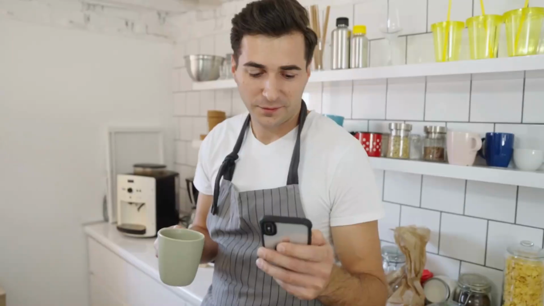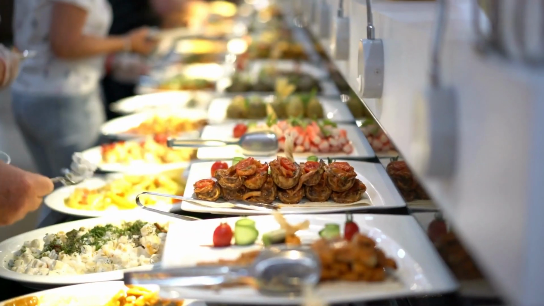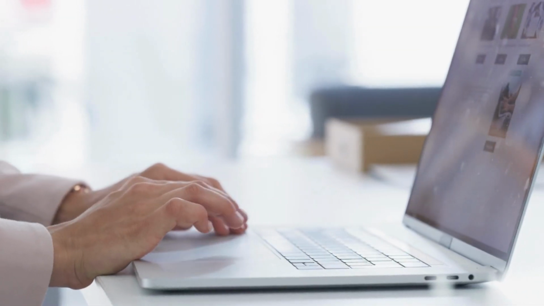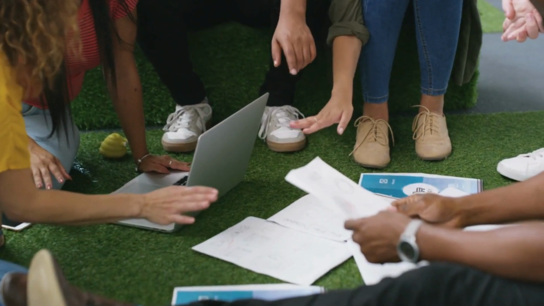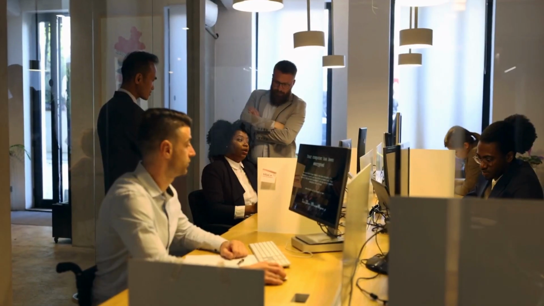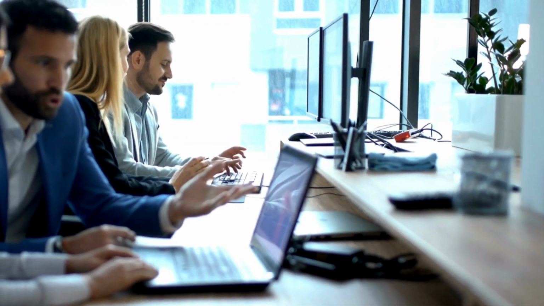Why does picking a niche even matter? Well, think of it like this. You wouldn't open a restaurant without deciding what kind of food you're going to serve, would you? It's the same thing with digital products. If you try to create a product for everyone, you'll end up appealing to no one. You need to get specific so your product speaks directly to a particular group of people. That's what a niche is, a focused area of interest that you can serve better than anyone else.